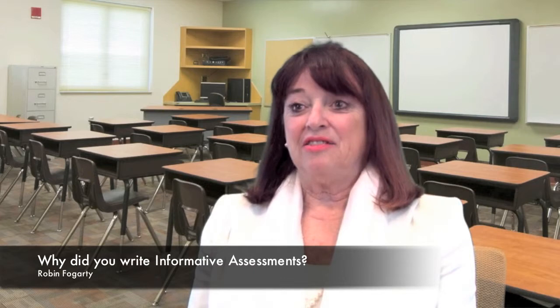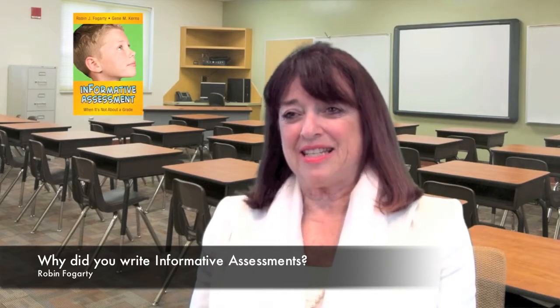The book on informative assessment is called Informative Assessments: When It's Not About a Grade. And we wrote that book to complement all the work we've done on instruction. We have the brain compatible classroom, we have integrated curriculum, we have all kinds of things about higher order thinking skills and how we have engaged learning in the classroom. But the assessment is a complement to that. And so this is about how we use assessments to inform our instructional practice.